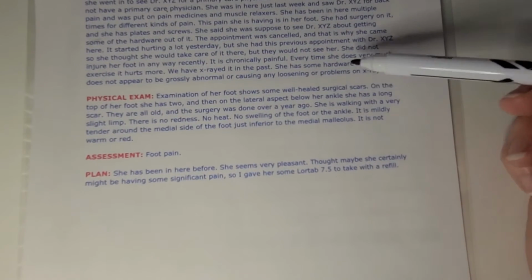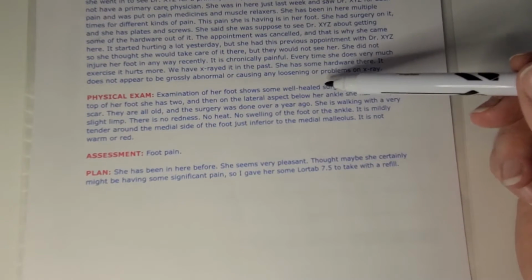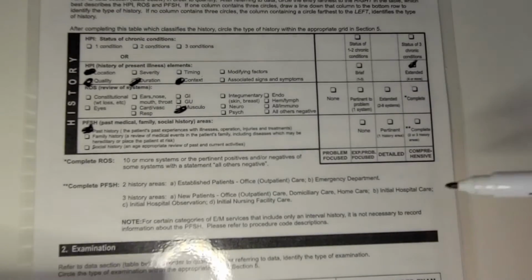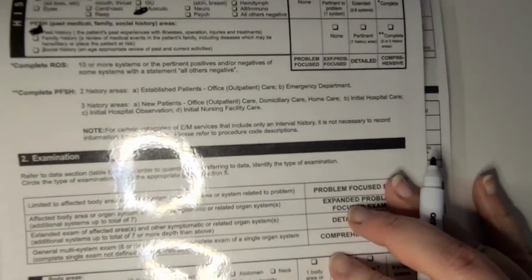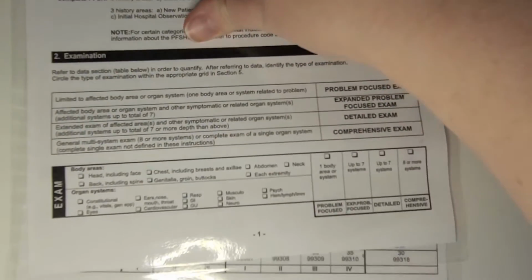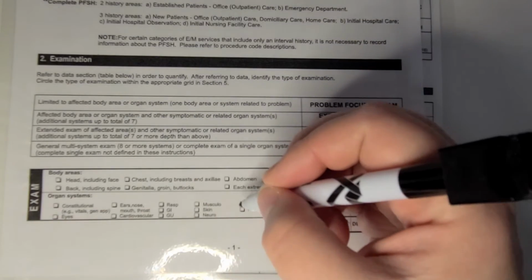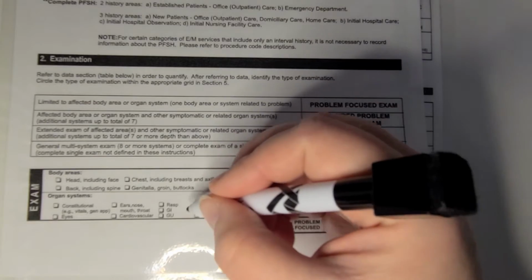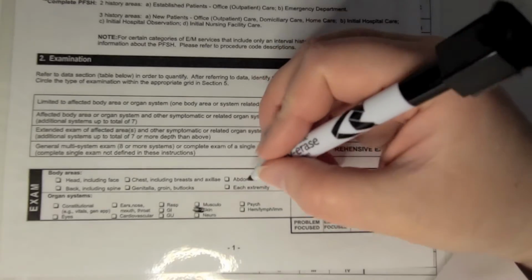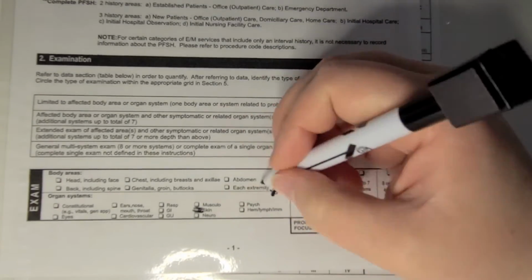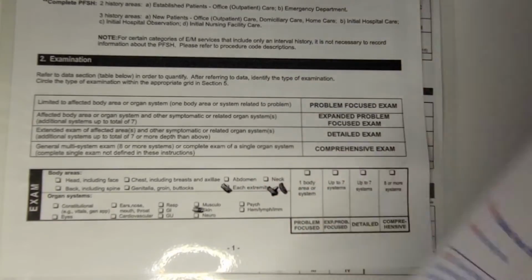All right, well, let's go on to our physical exam. Examination of the foot. So show some well-healed surgical scars. So that would actually be our integumentary system because that's a skin thing, the scars. So let's move down here to our exam. We have scars for skin. We could even count one extremity because we've got the foot here. So we've got ×1 so far.